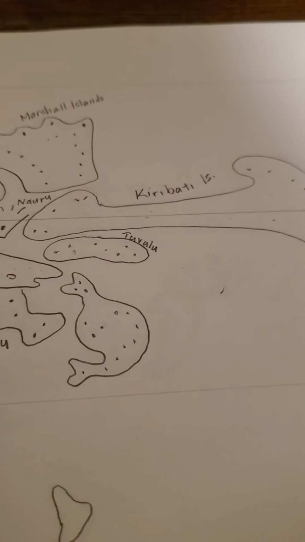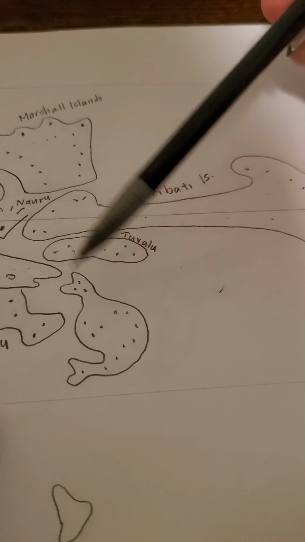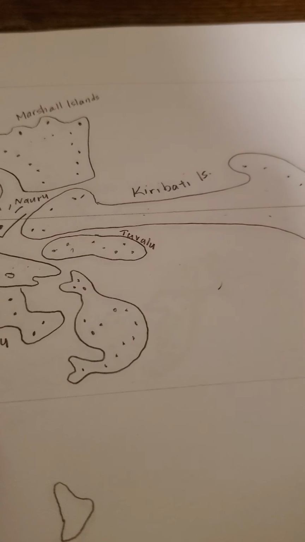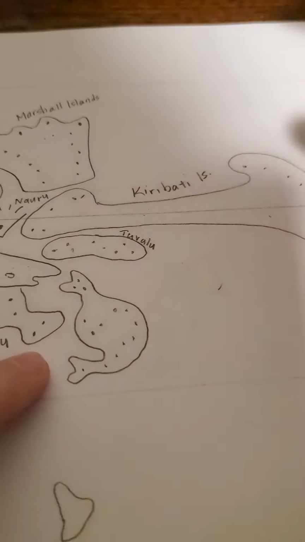And you can see that, once again, these islands are in between the equator and our Tropic of Capricorn. The equator does run through the Kiribati Islands, and then the other islands sit in between the Tropic of Cancer and the equator. Then we just have a couple more, and that's it.